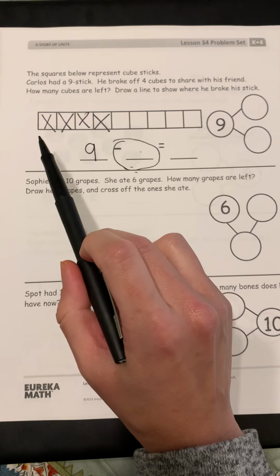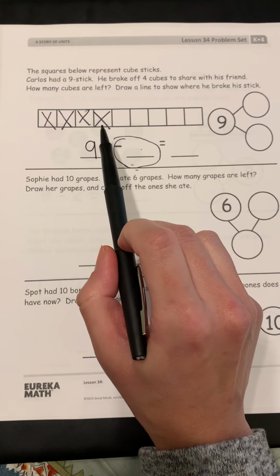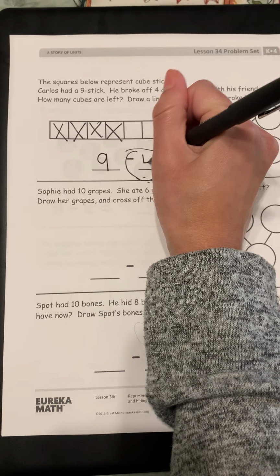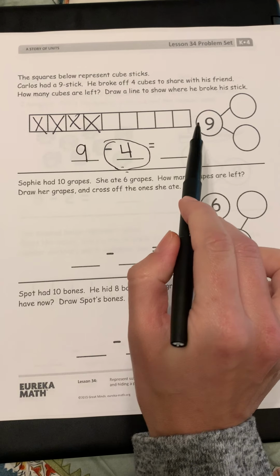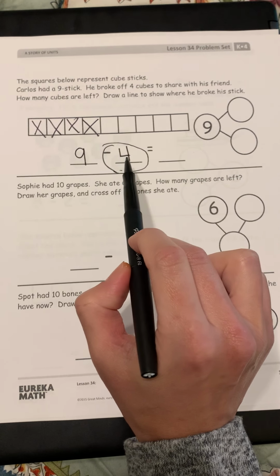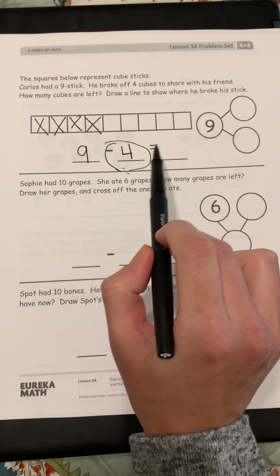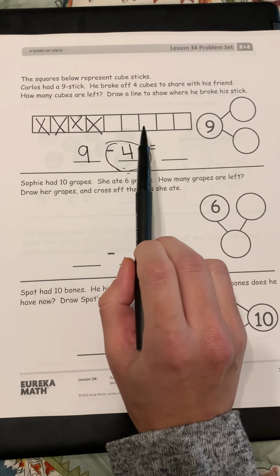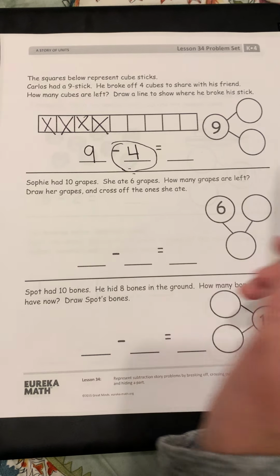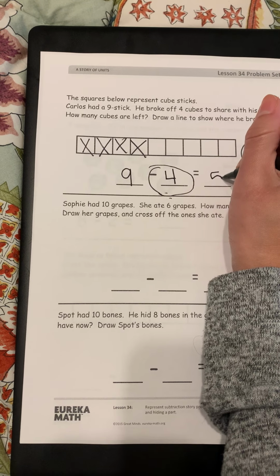Let's count. 1, 2, 3, 4. We took away 4. So listen again. We had 9 altogether. We took away 4. And now I want to know how many are left. Let's count how many are left. 1, 2, 3, 4, 5. So I'm going to write 5 here.